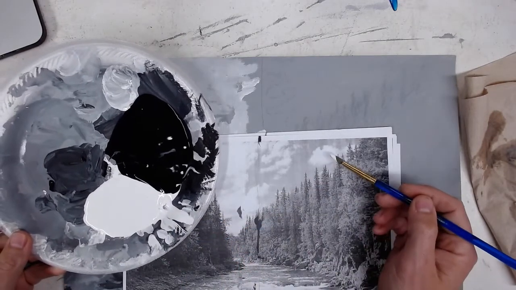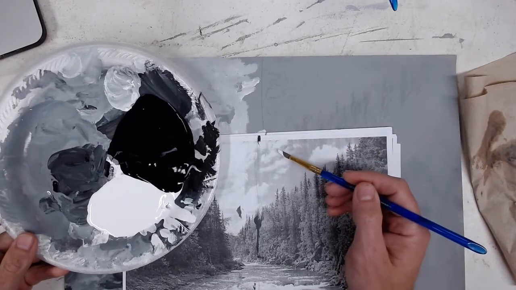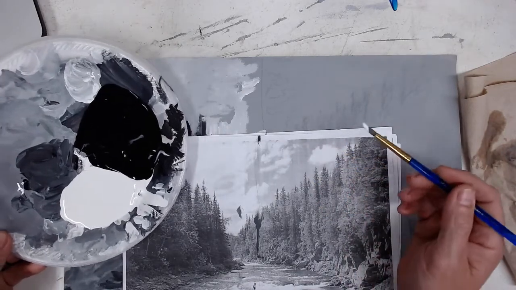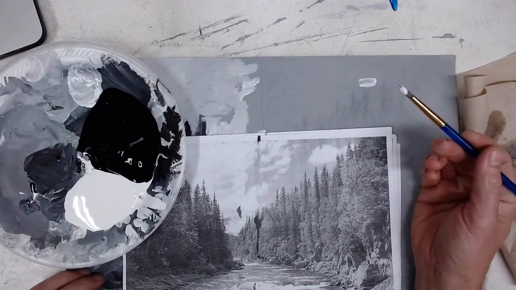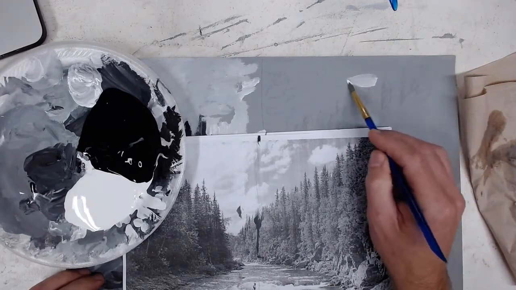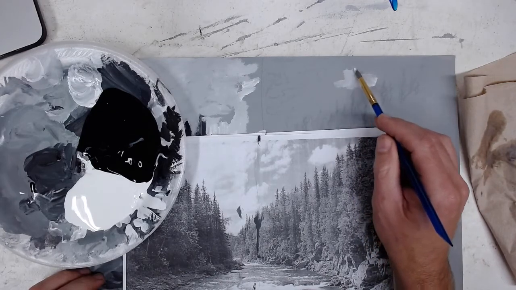This is definitely white. This is not necessarily white. So I'll go ahead and start putting some of this white over here. Evidently my brush was not clean, so I'll have to go back over that. I'll just go ahead and lay this in.